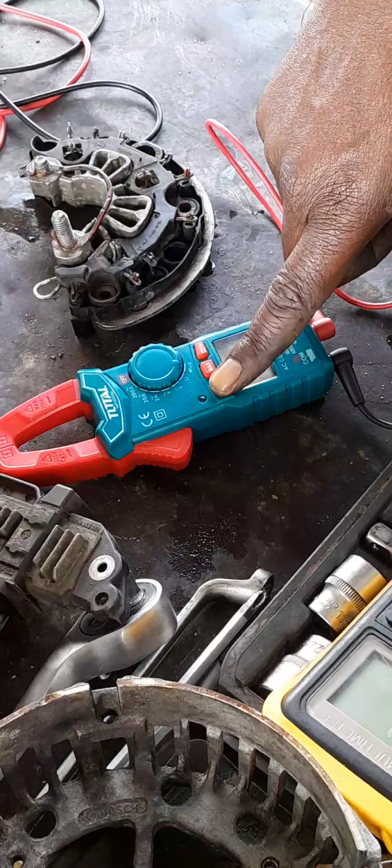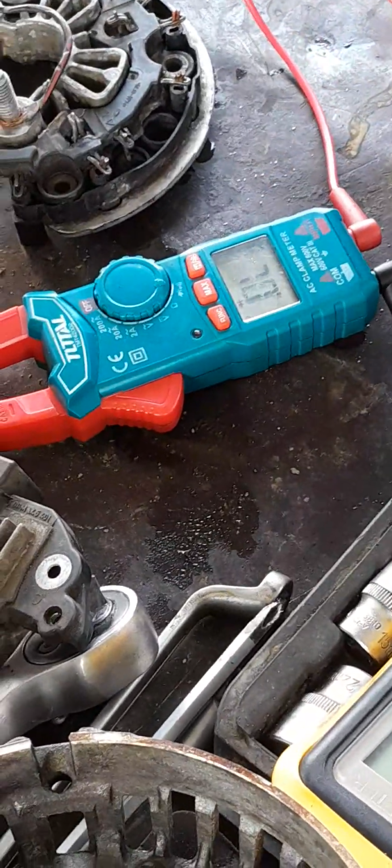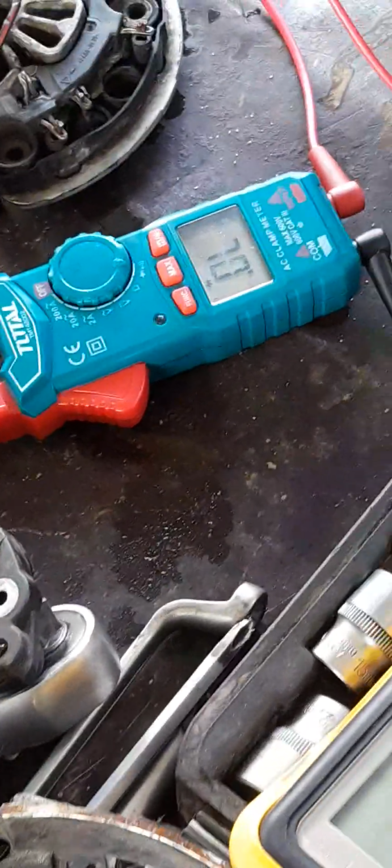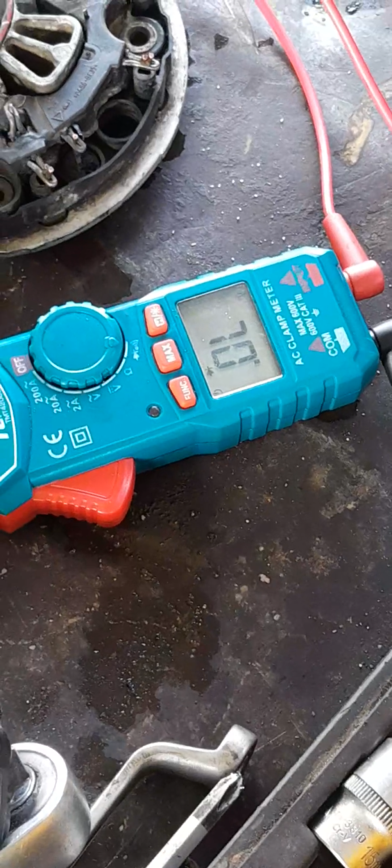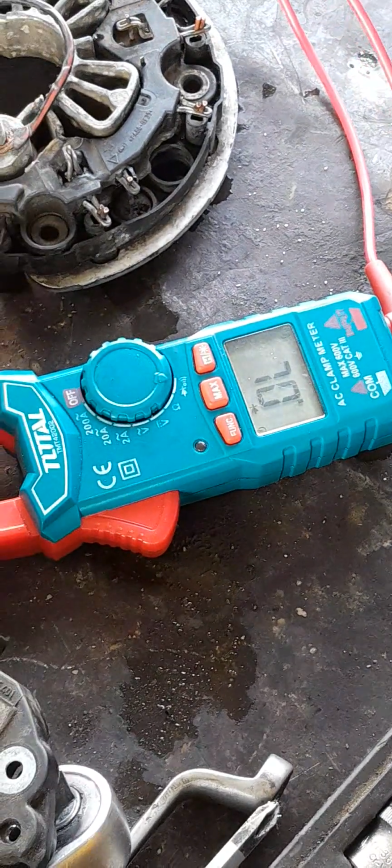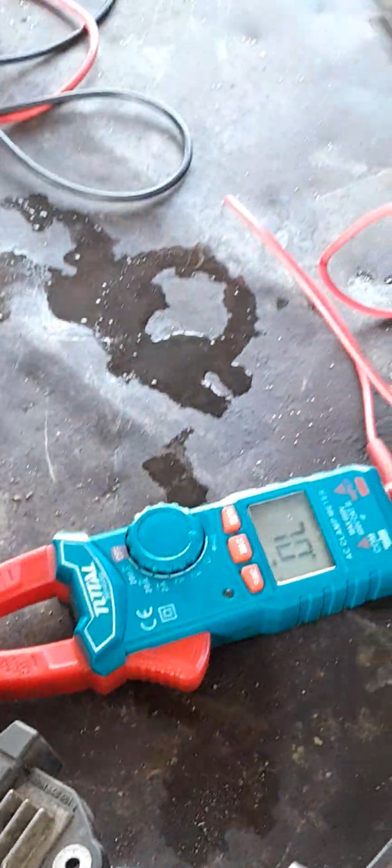Then we change the function and we go on to the diode testing function.